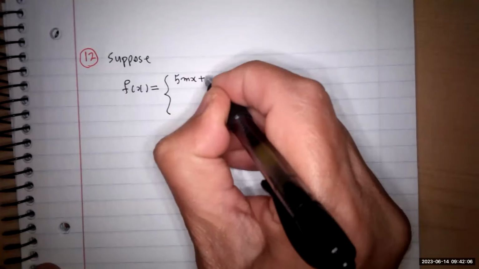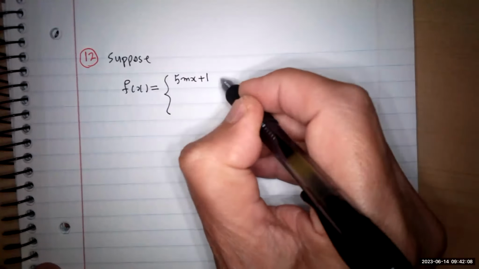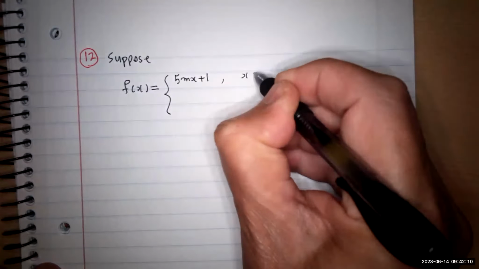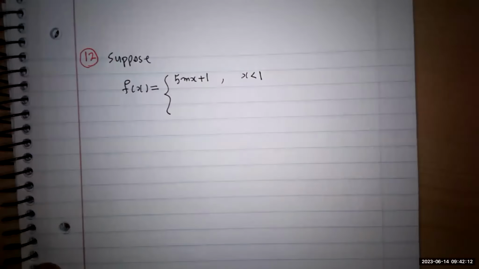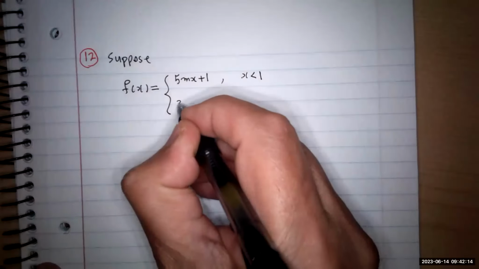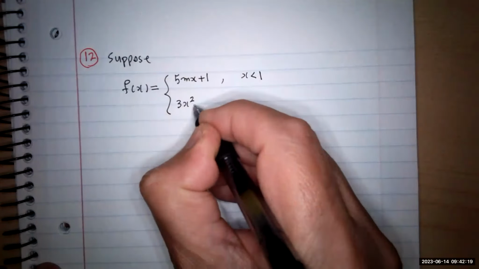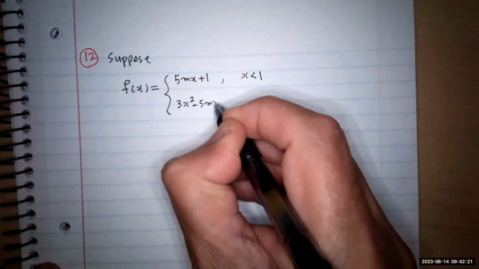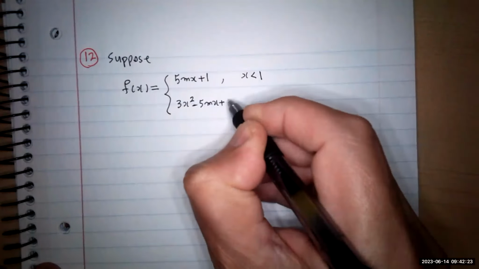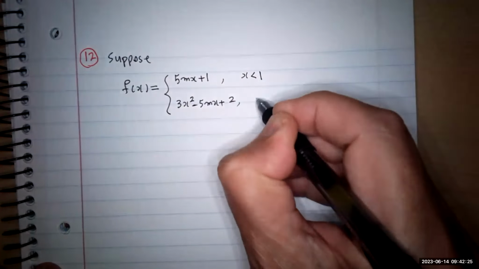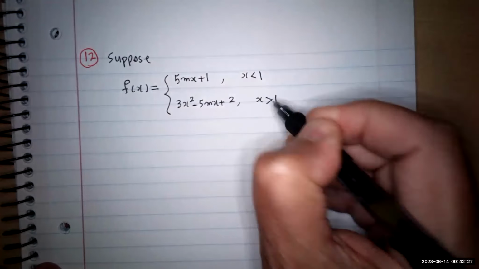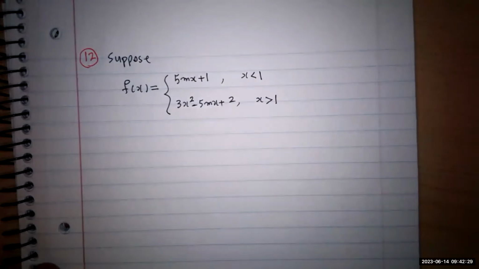This is going to be the case when x is less than 1. And this is going to be 3x squared minus 5mx plus 2 when x is greater than 1. So it's again a piecewise defined function with a partition at 1.